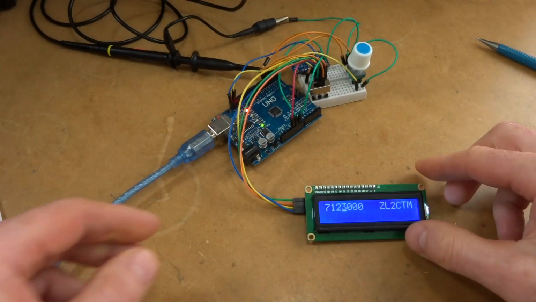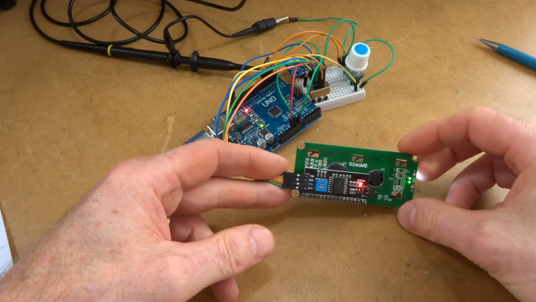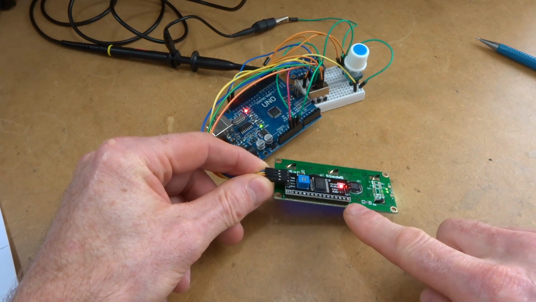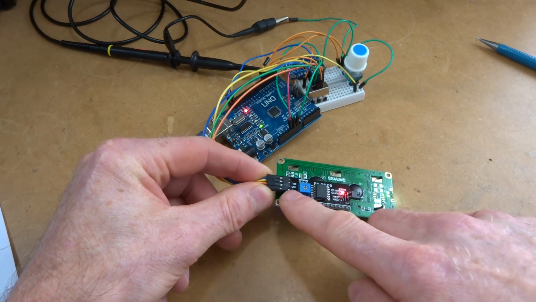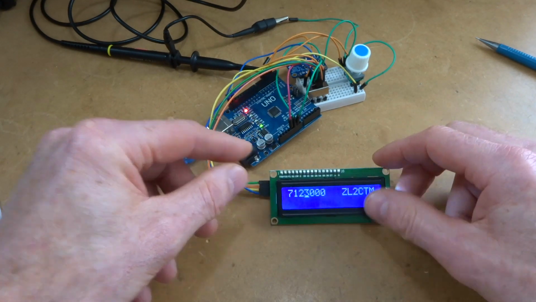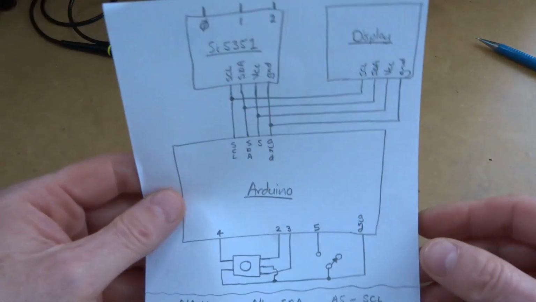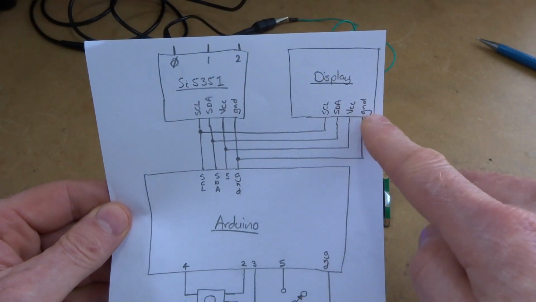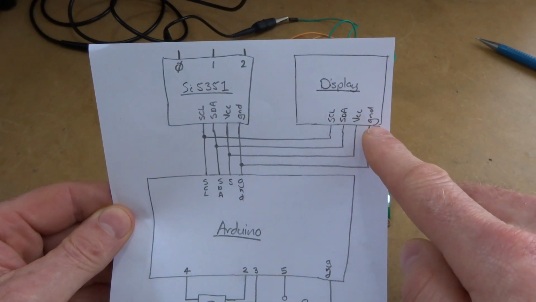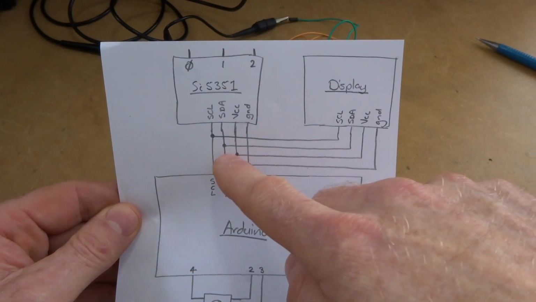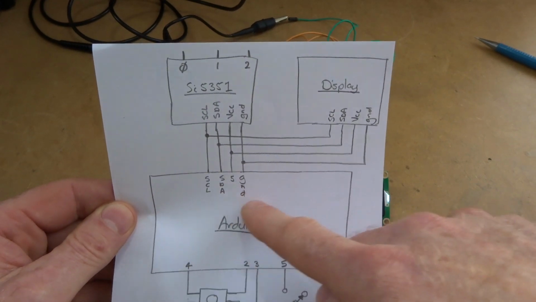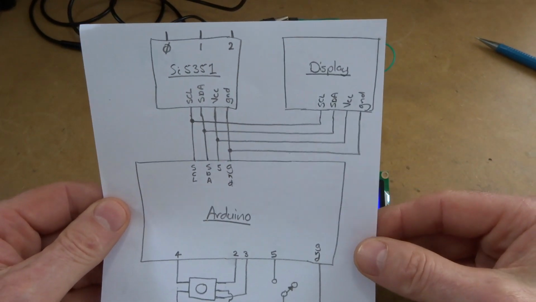On the back of this particular display is a little piggyback daughter board, I guess, which converts the traditional 16 pin layout from these displays to 4 pins. So it's an I2C to 16 pin converter, which makes life a heck of a lot easier in terms of wiring. You can see those 4 pins there: the SCL, the clock, the SDA, the data, then the VCC and the ground. They are wired directly in parallel with the SI5351, going to those same pins we looked at the other day. So nothing difficult there at all.